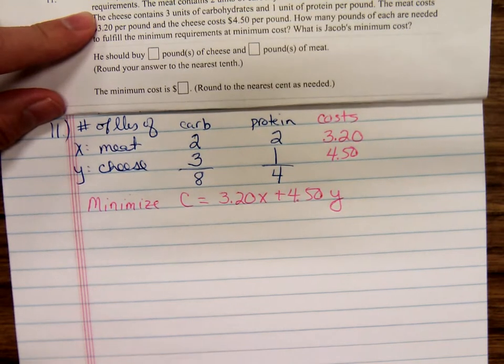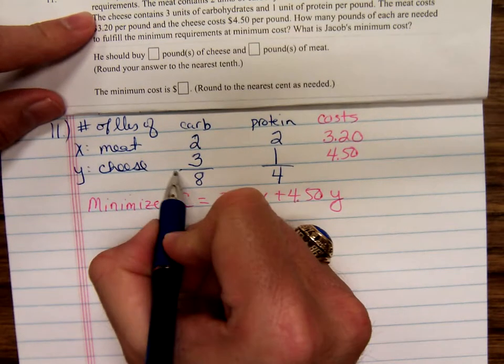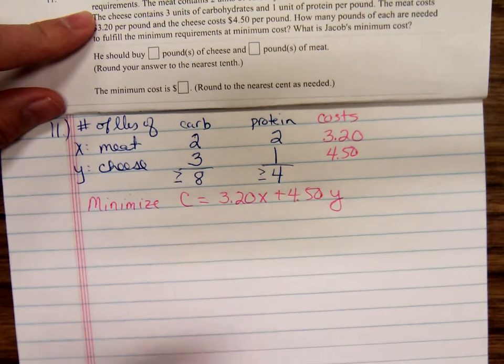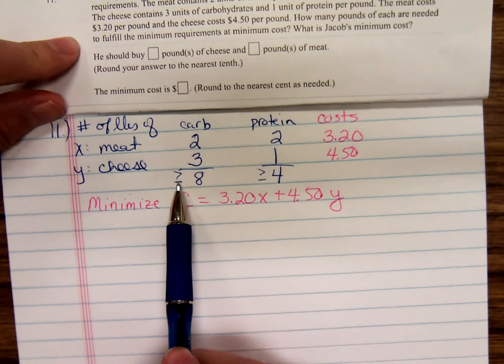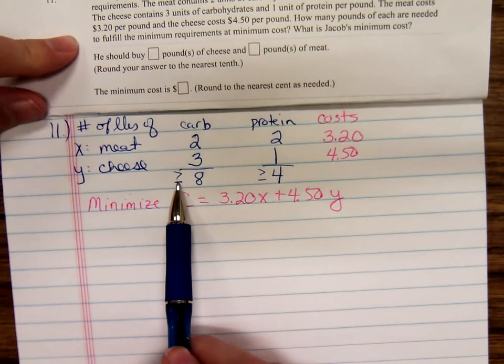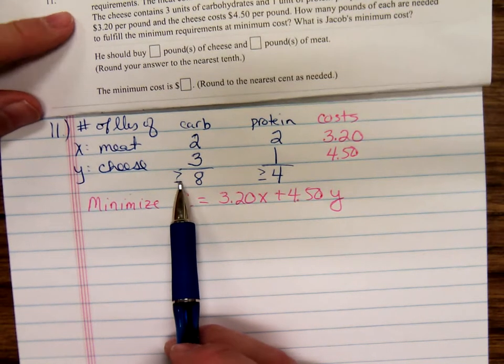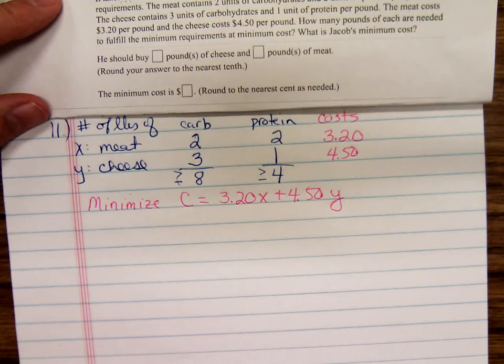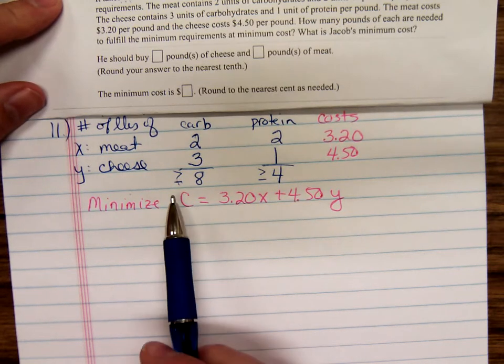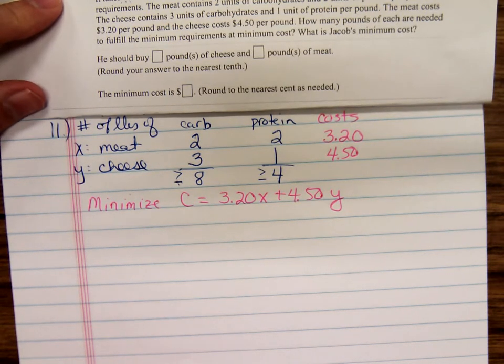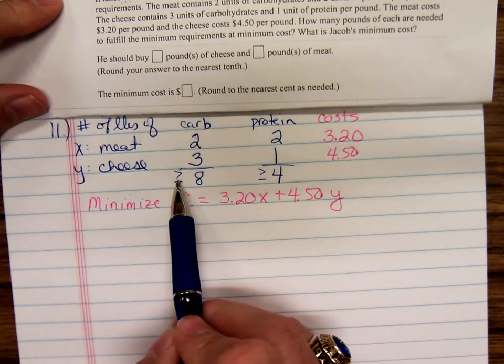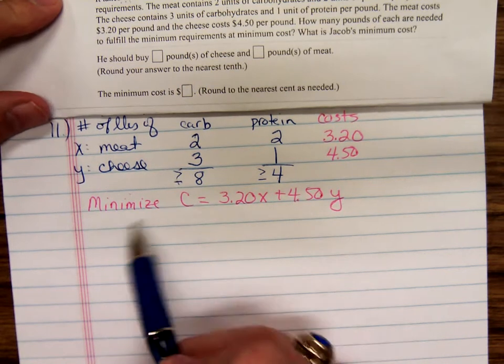That would be 8 or more. Sometimes students put less than or equal instead of greater than or equal, and if you do that, you're going to mess it up. If Jacob were trying to eat less than 8 units of carbohydrates as cheaply as possible, he just wouldn't eat anything. It wouldn't make sense for this problem to have a less than here, because then you'd just let him eat nothing.